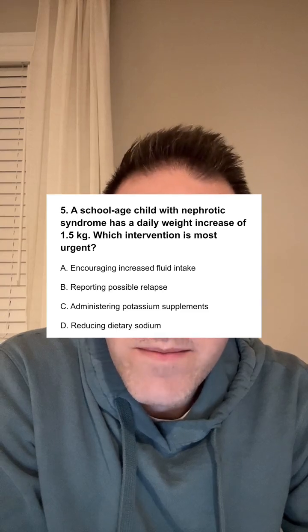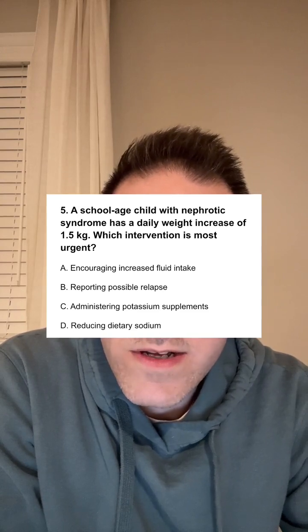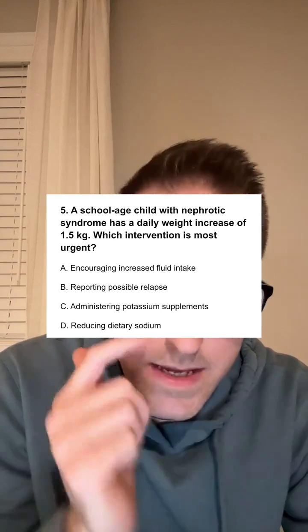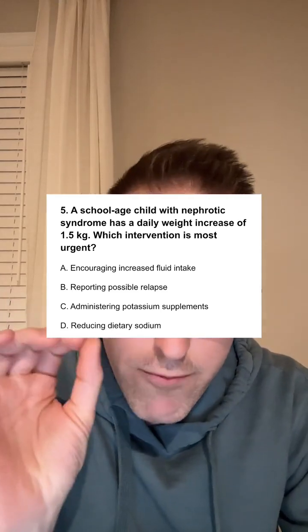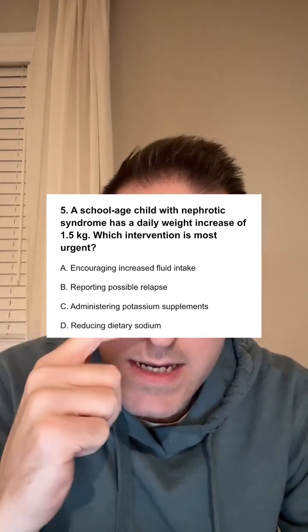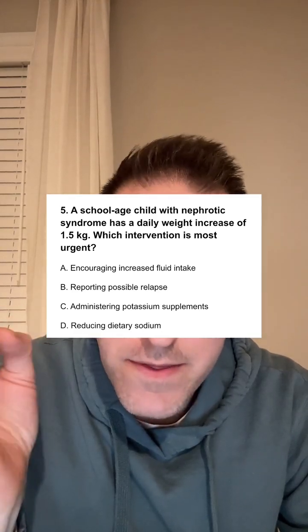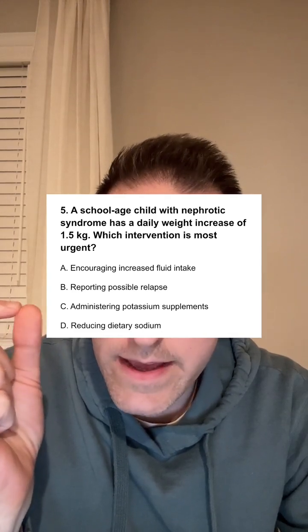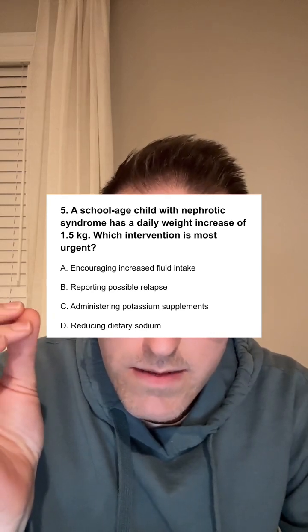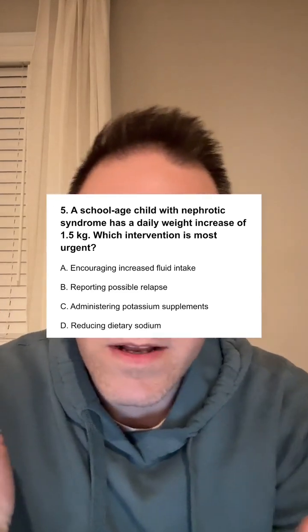All right, so I've been seeing basically B and D with no real consensus. So the answer here is going to be B. I'll tell you why. Any rapid weight gain suggests some severe fluid retention and a possible relapse. D, although helpful, is not the urgent action here. A is wrong because fluids are often going to be restricted, and it's not C because supplements aren't indicated here without documented hypokalemia.